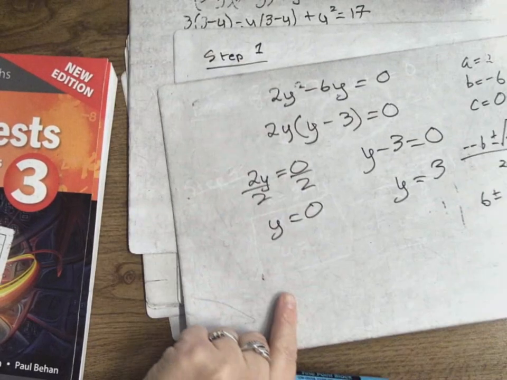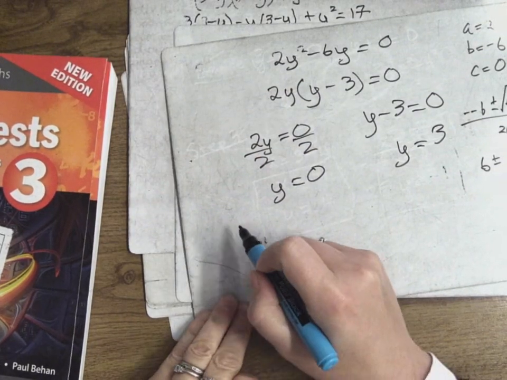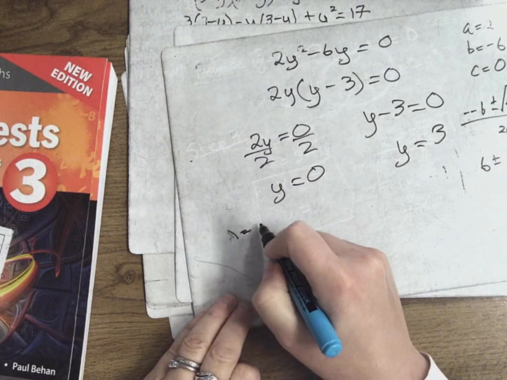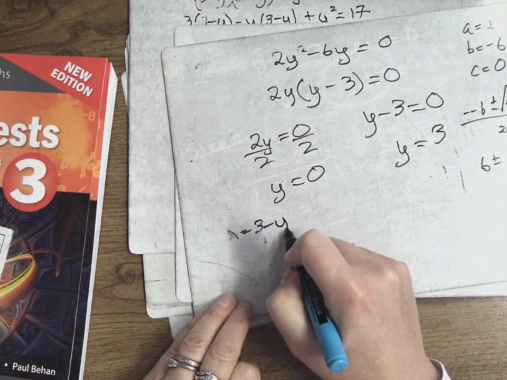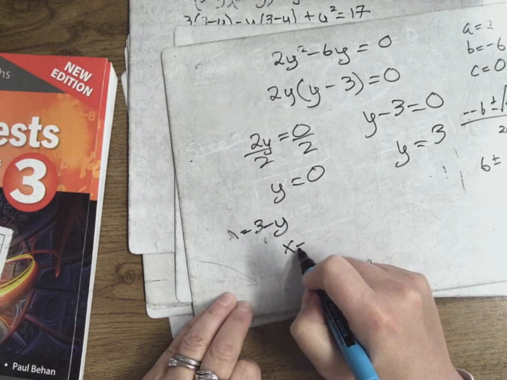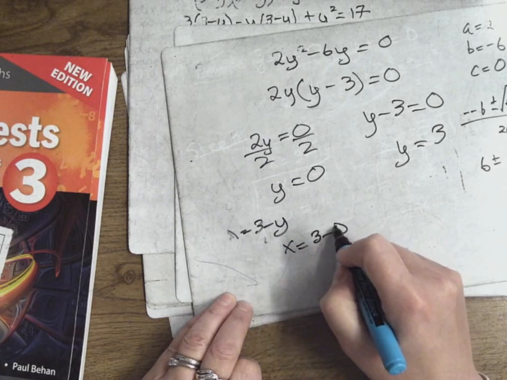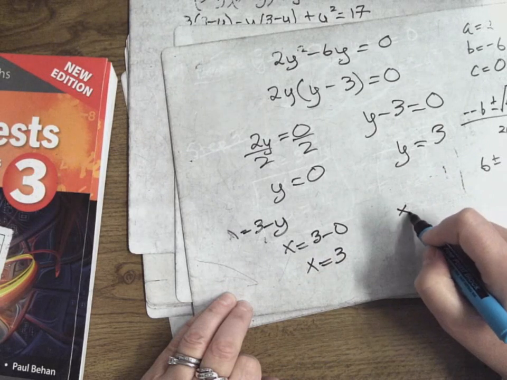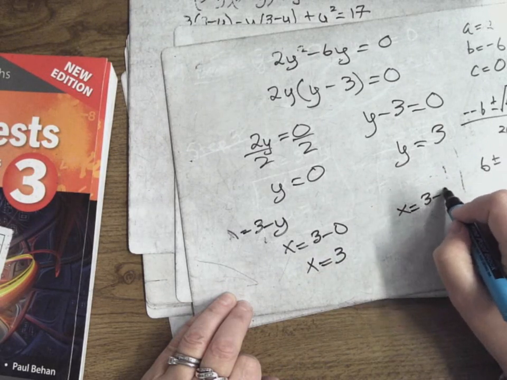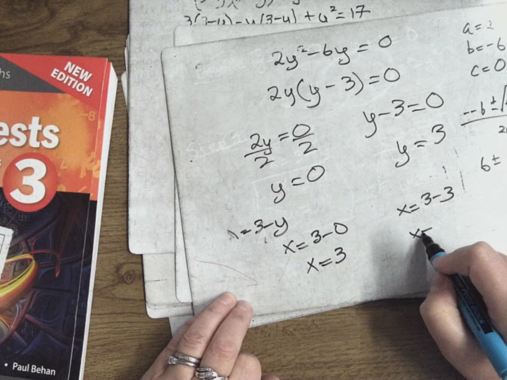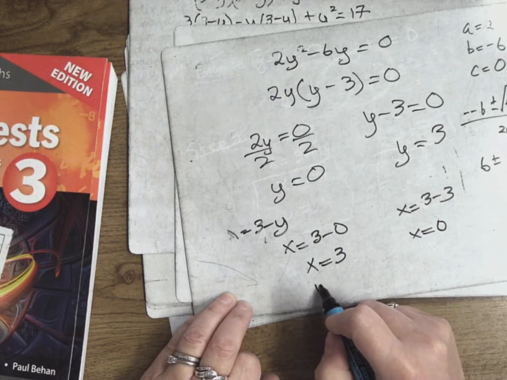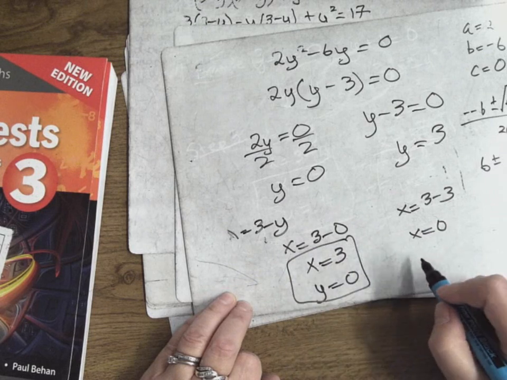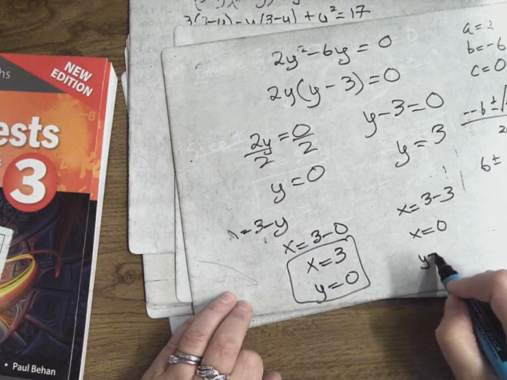Right, and for each y you have to get a corresponding x. So you go back up to x is equal to 3 minus y. So that's x is equal to 3 minus 0. So that means x equals 3. And x is equal to 3 minus 3. So that means x is 0. So when x is 3, y is 0. When x is 0, y was 3.